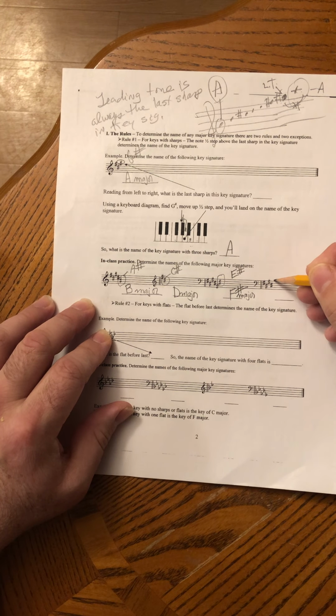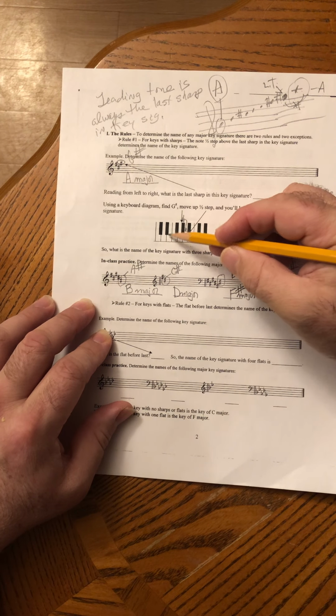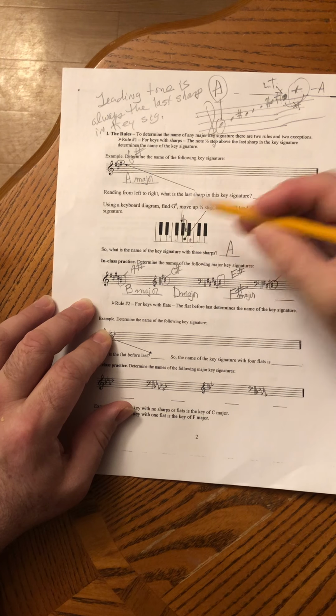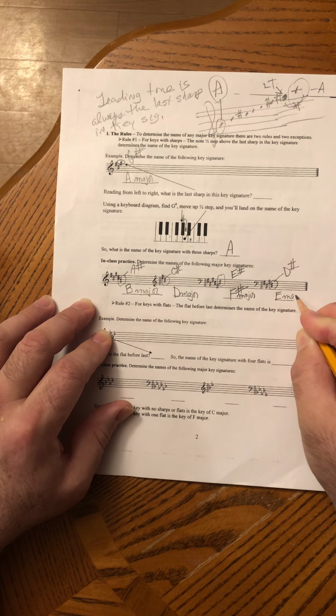And then finally, the last sharp here, we're in treble clef. F, C, G, D is D sharp. So you find D sharp on your keyboard, move up a half step, you're on an E. So this would be E major.